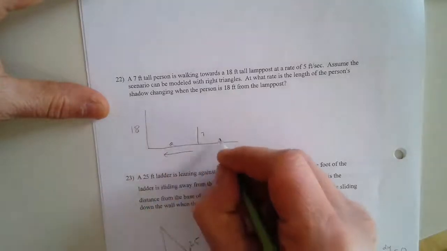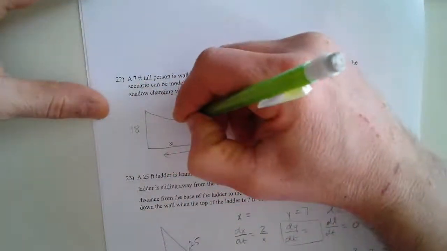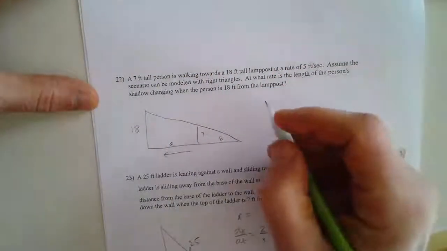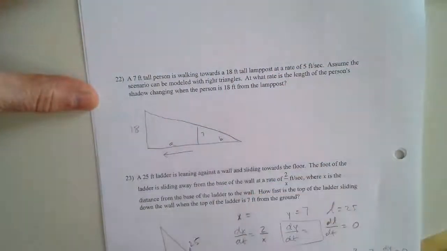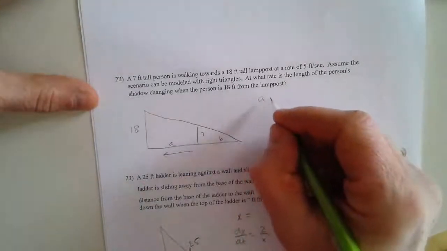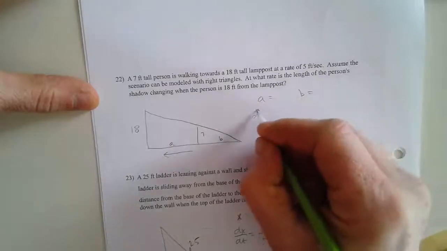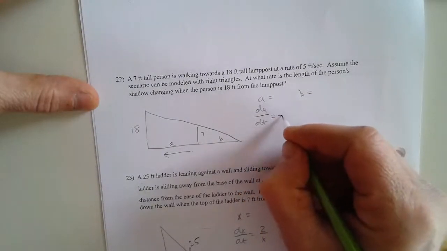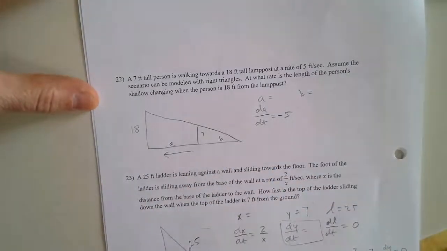So I'm going to call this A and this B. I don't like using X and Y's because they're both on the horizontal axis. So I'll call that A and that one B, although you can call it whatever you want. It really doesn't matter. And so we're going to say that we have A and we have B, right? That A is changing at -5, because it's walking towards, so it's got to have -5.